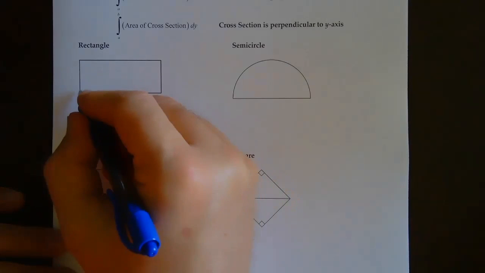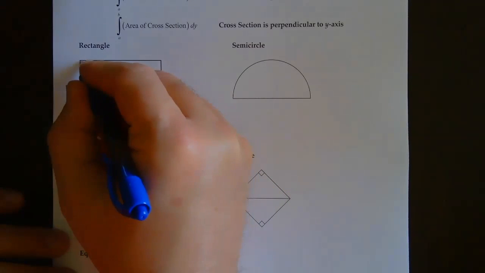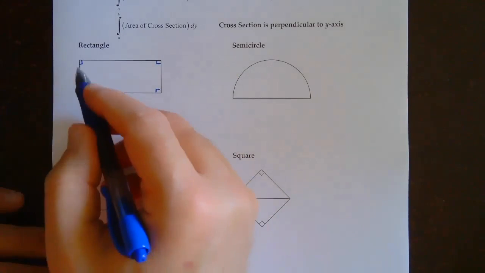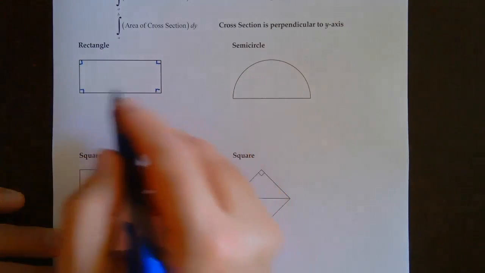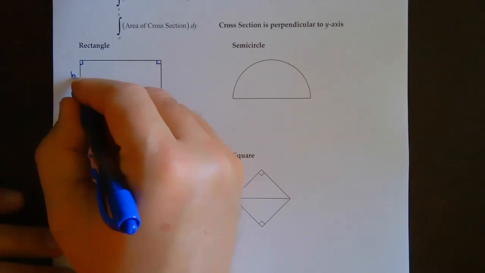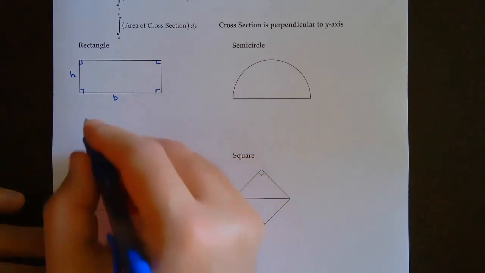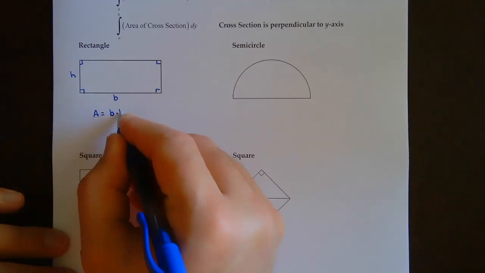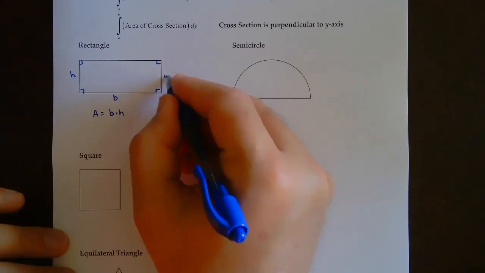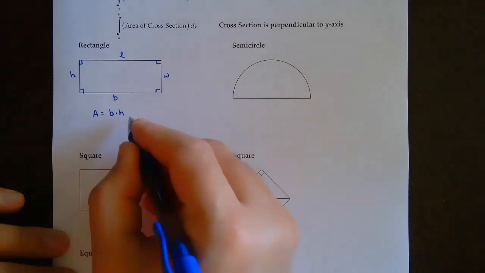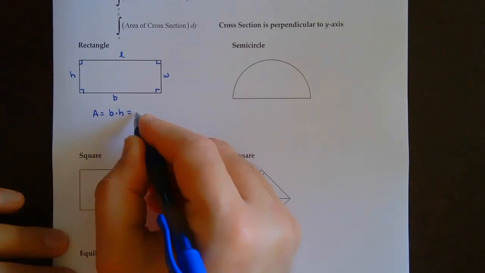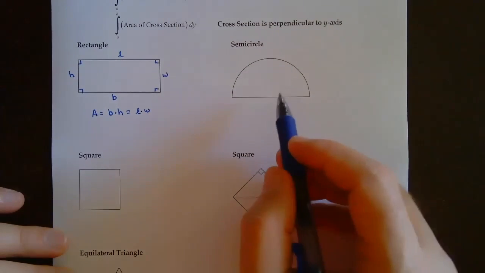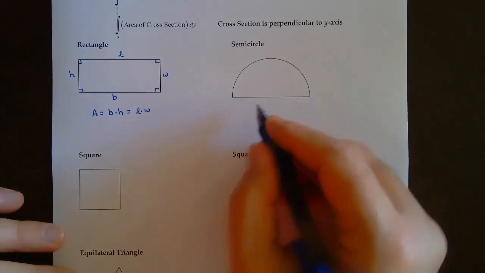A rectangle has 4 right angles. Okay, and the shorter side is usually called the width and the longer one's the length. Or sometimes they'll call this one the height and this one the base. So the area is equal to base times height, right? Base times height, or some people call it width and length, length times width, doesn't matter.